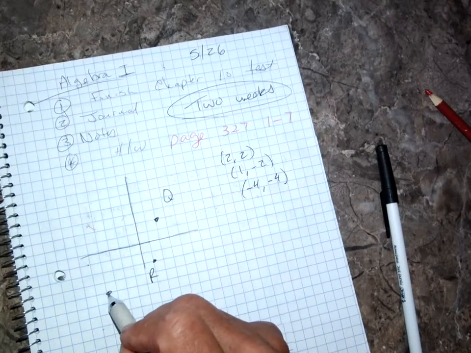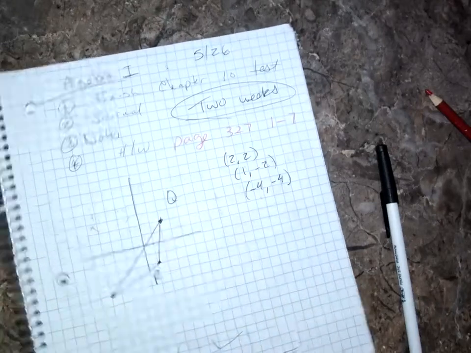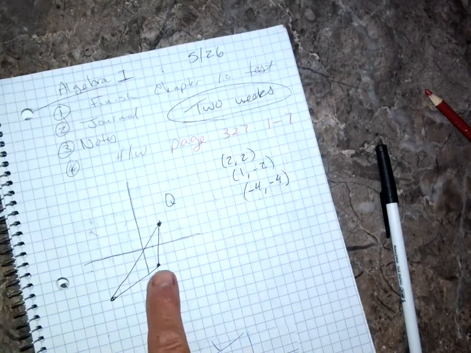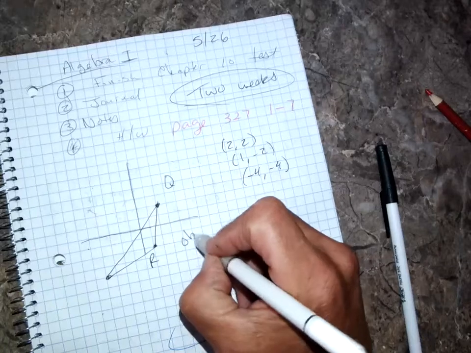Okay, so there it is. Determine whether it's a right angle. No way! That does not look like a right triangle. In fact, it looks like an obtuse triangle. That's pretty easy.